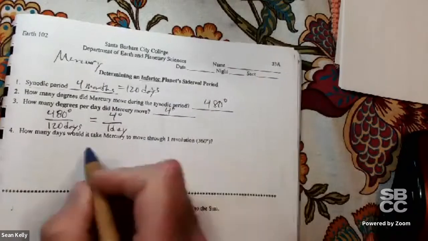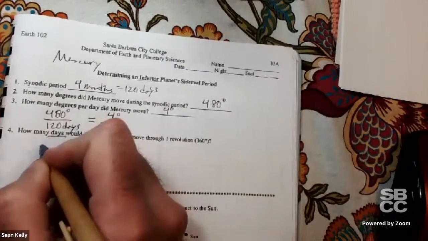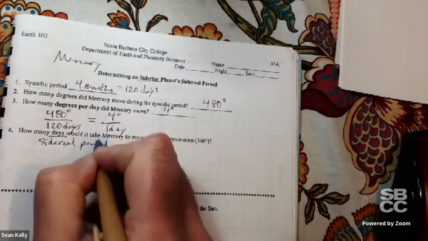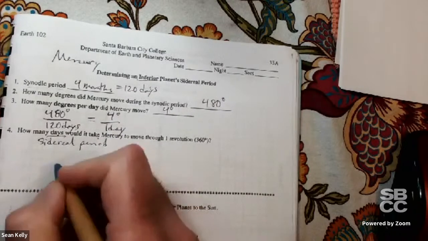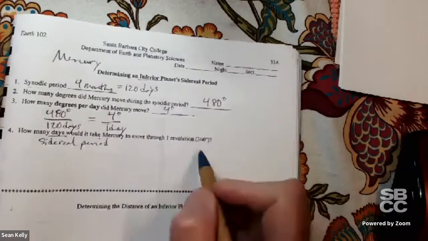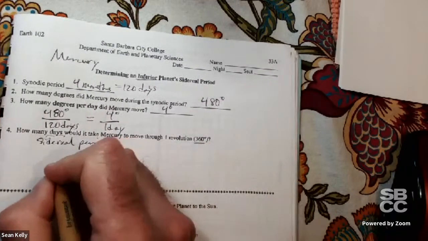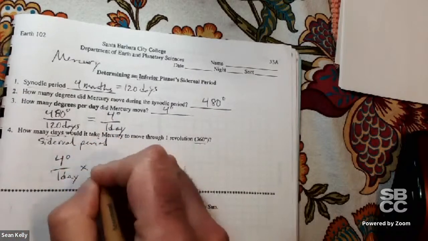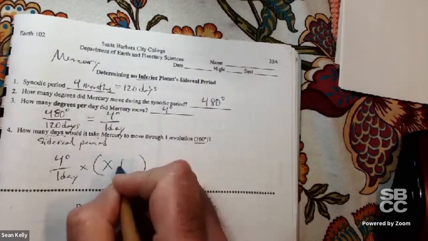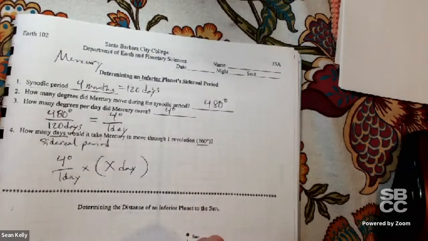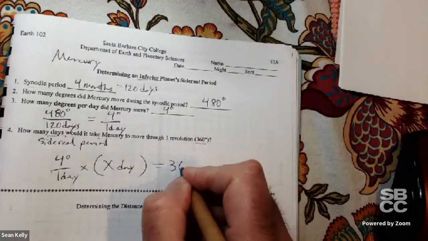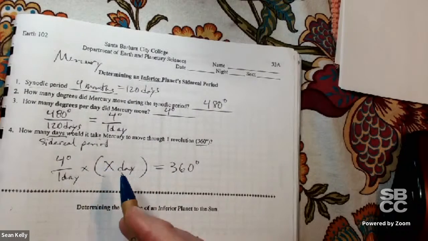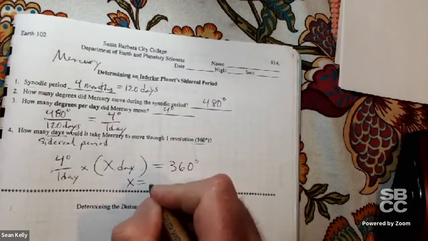So now our final question is, how long would it take Mercury to do one orbit? This is an actual orbit. This is called the sidereal period. That's what it's called, right? The time it takes to make one orbit. And the way we're going to do this is remember that when it does a full orbit, it's 360 degrees. So we're going to write it down like this: 4 degrees every day times X days, however many days it takes, equals 360 degrees when we're finished. So 4 times what equals 360? And the answer is 90 days.